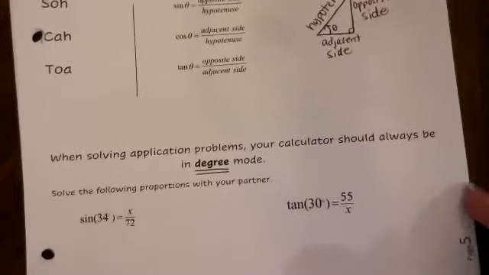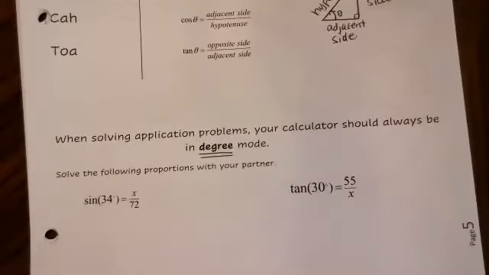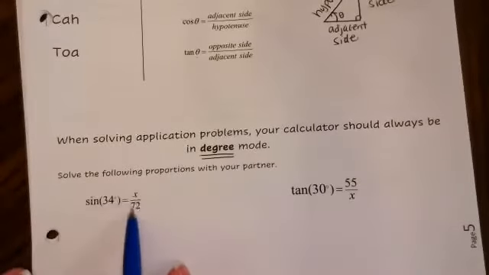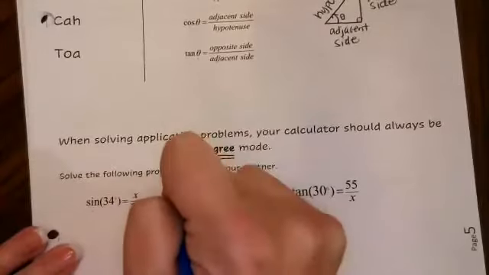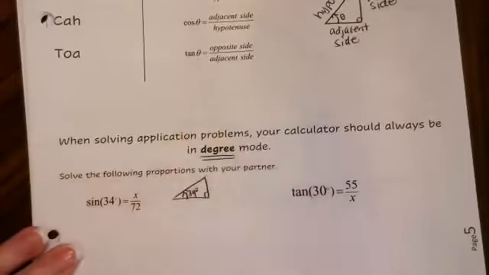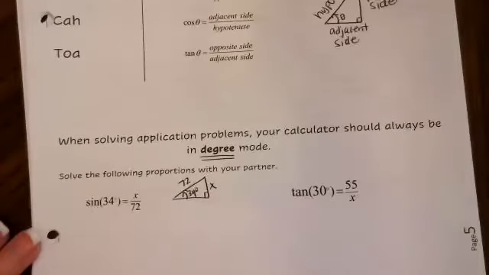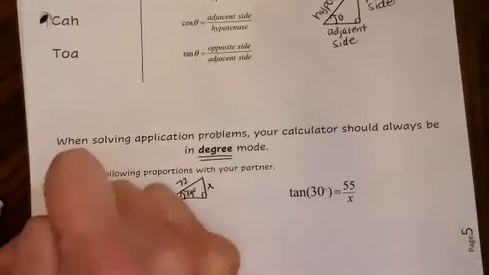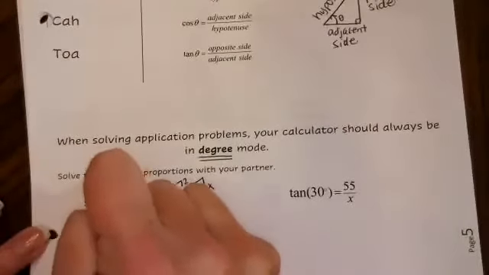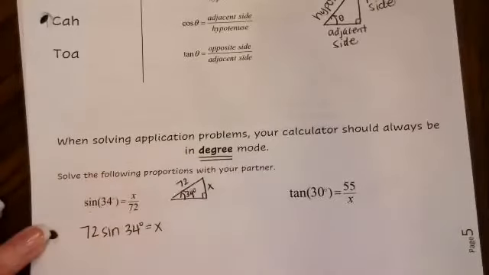So if we're trying to solve something like this right here, the sine of 34 is equal to x over 72. As a quick reminder, sine is opposite over hypotenuse. That means we're looking for the side that is opposite. If we had a triangle here, this would be the angle at 34 degrees. Our x would be our opposite here, and 72 would be our hypotenuse. So we're looking for how long this side right here is. To solve this, it's a proportion, so we can cross multiply. And so we get 72 times the sine of 34 degrees is equal to x.